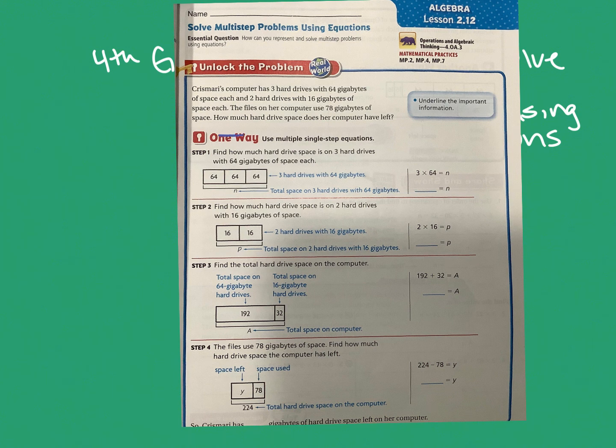How much hard drive space does her computer have left? Okay, let's circle the information they gave me. Her computer has 3 hard drives that have 64 gigabytes of space. And then it has, I'm going to change colors here, 2 hard drives with 16 gigabytes of space each. And the files on her computer use 78 gigabytes of space. How much hard drive space does her computer have left? This is a lot. I'm going to draw a picture.